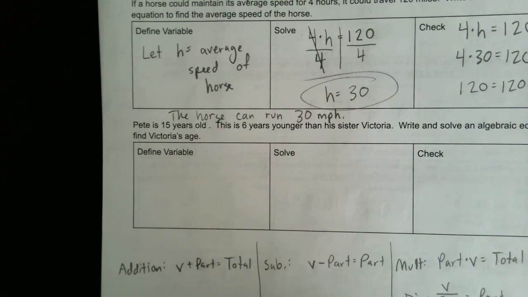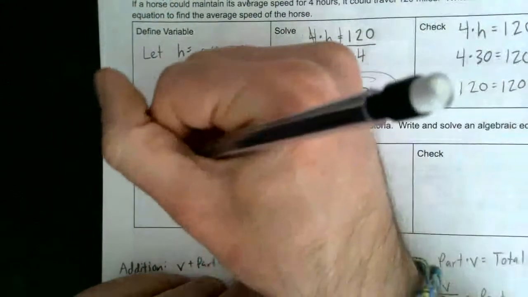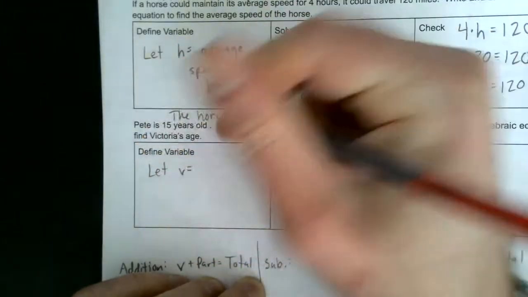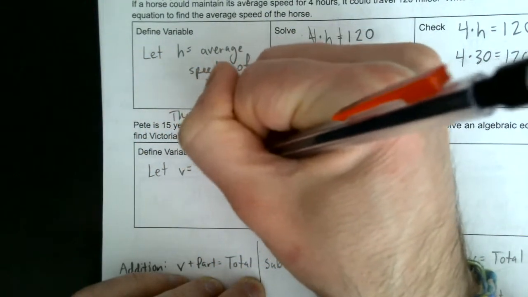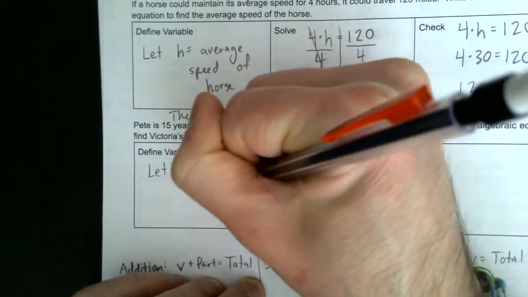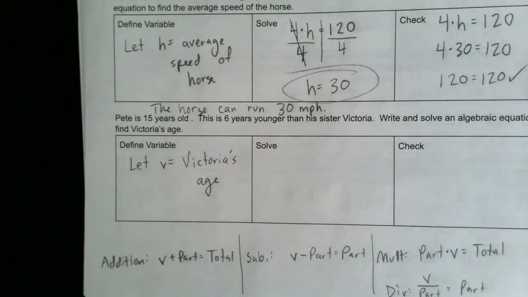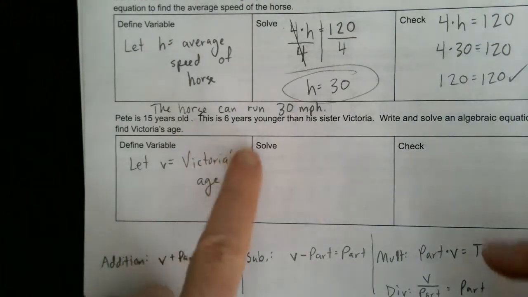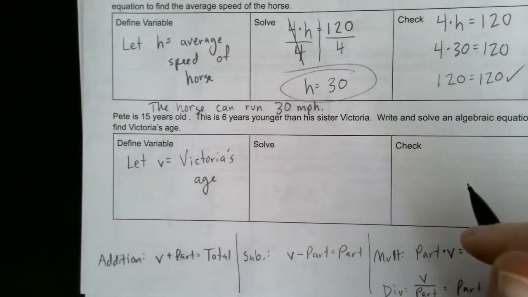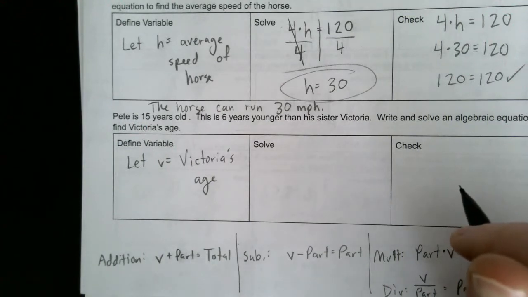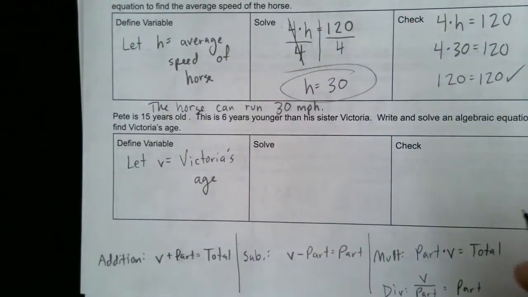All right, so we don't know Victoria's age. That's what we're trying to find. So it would make sense for V to equal Victoria's age. Now, here's the thing. If we knew Victoria's age, Pete is 6 years younger than that. So if we took Victoria's age and subtracted 6, we would get Pete's age, which is 15. You know why I know this is a subtraction equation? Because Victoria's age minus 6 is 15.